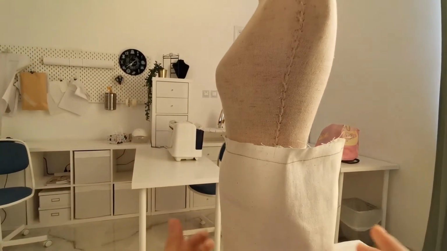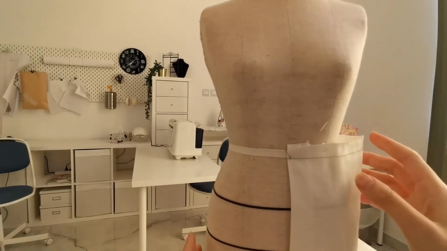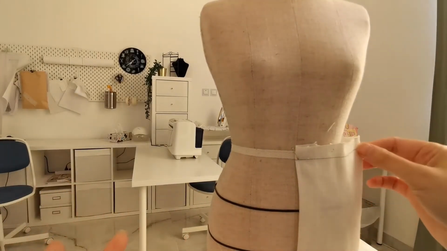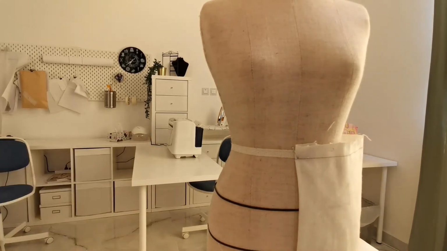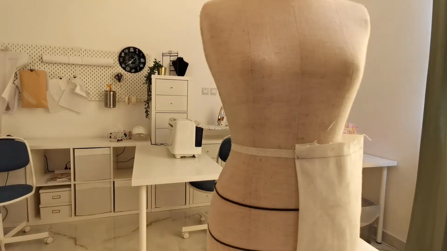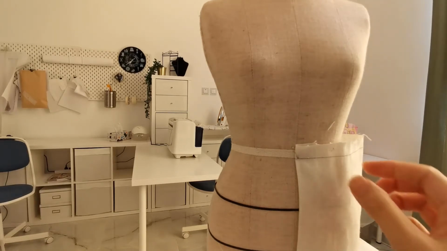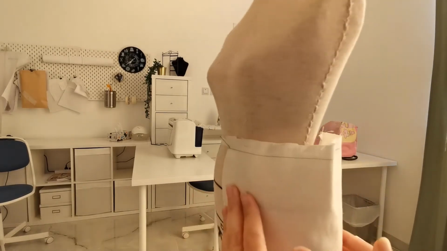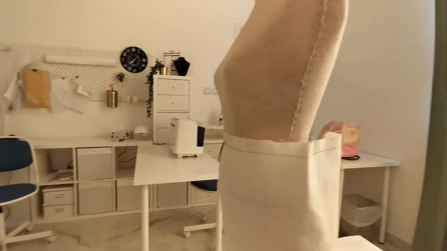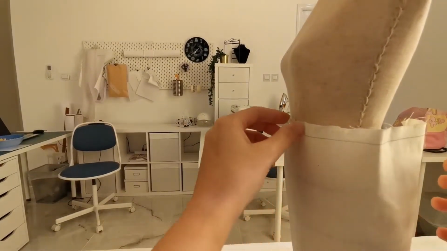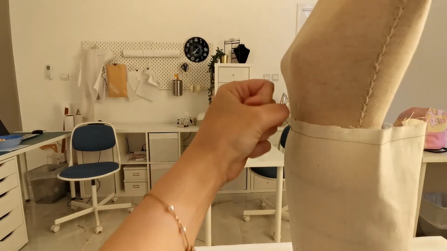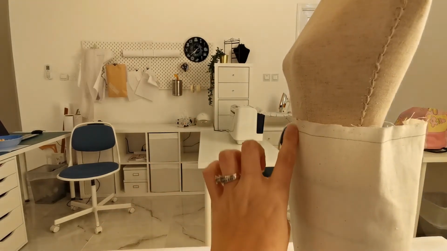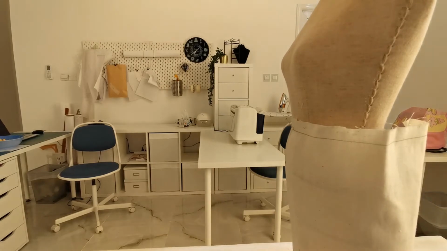If you take, let me just show it again back here. If you place the dart in an area, that area will be shown more. I mean, what is that supposed to mean? If this lady here has a tummy, let's just say she has a tummy, okay? And I take so much fabric here, that will make her tummy look much more exaggerated.